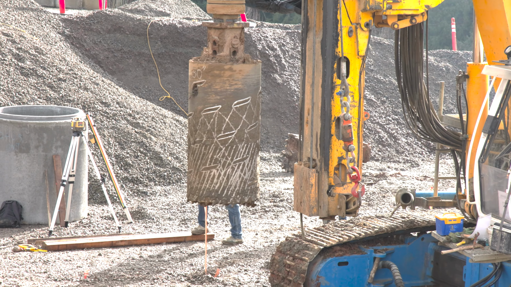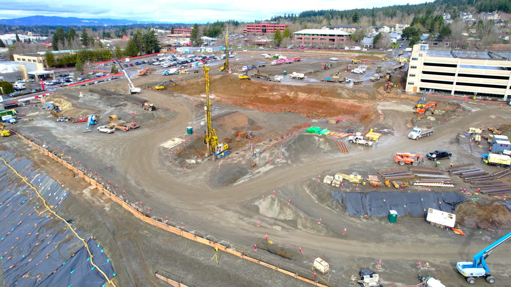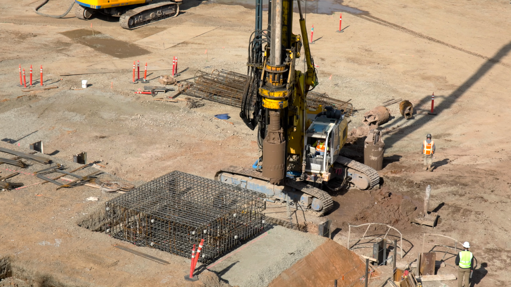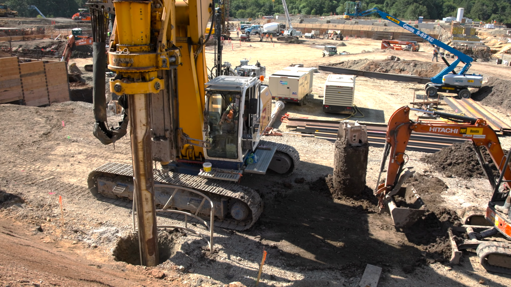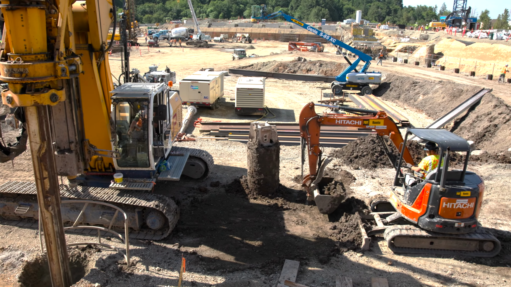Conventional drilled foundations approach the same challenge differently. The process begins by excavating an open shaft to the required depth and diameter, with soil removed and managed at the surface. Depending on site conditions, temporary casing or slurry may be used to maintain stability during construction.